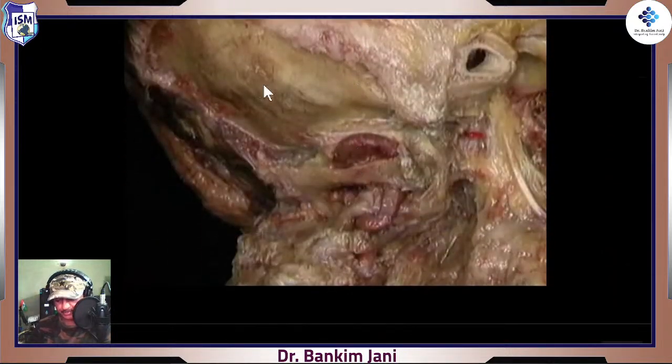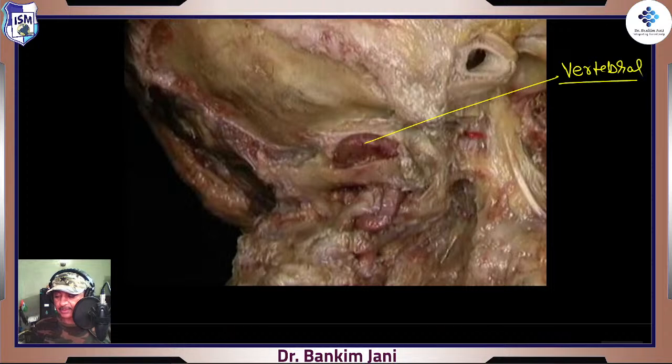And see what happens. Now it has started traveling medially and backwards. So from both the sides, it has to enter into the skull. So this is the vertebral artery. It is traveling medially and backwards or posteriorly.